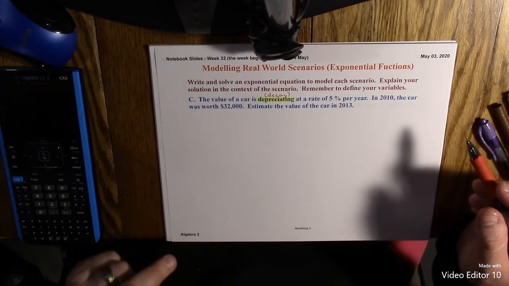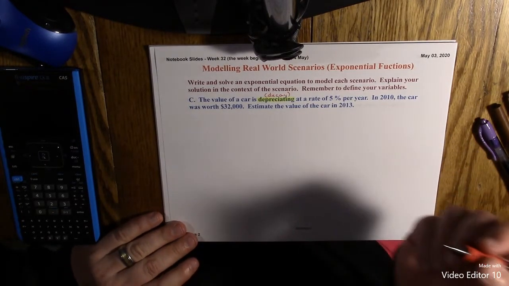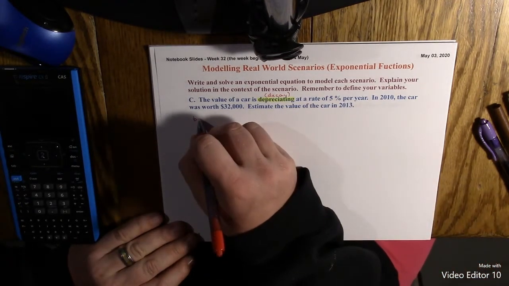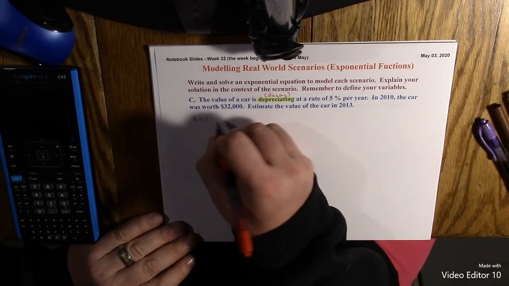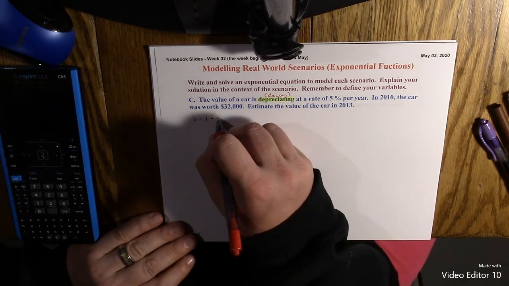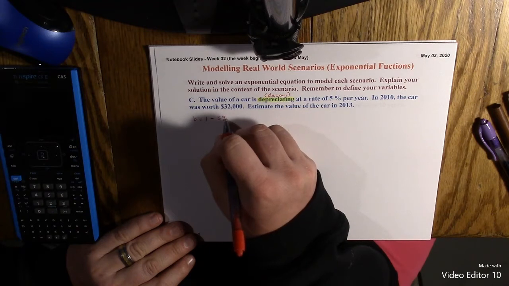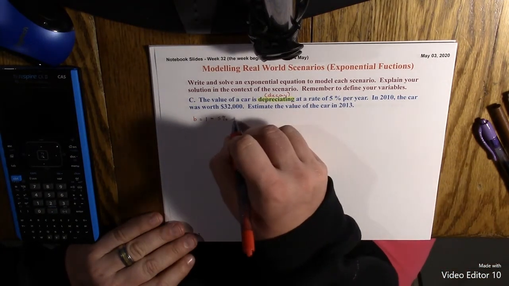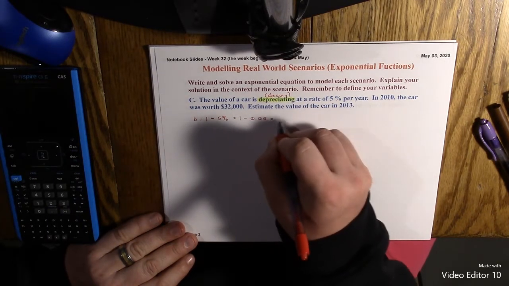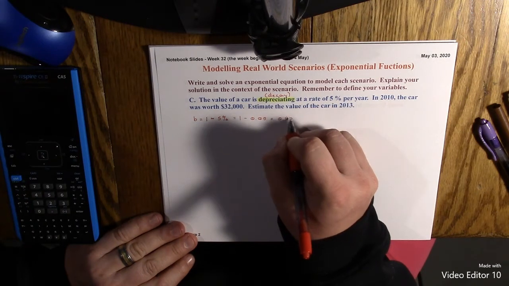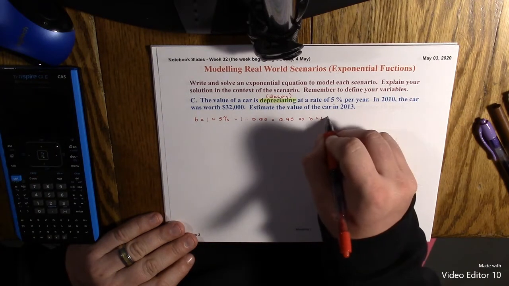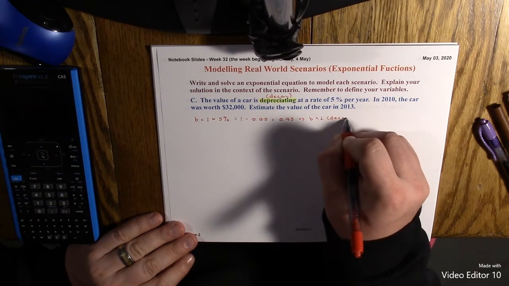Okay, if you recall from our introduction video, depreciation factors is a decrease in value, so a value starts out at 100% or 1, and we're going to subtract the percentage. But remember, as a decimal, so we're going to subtract 5% from 1. To subtract 5% from 1, we make it a decimal, so it'll be 1 minus 0.05, which gives us 0.95, which, as we expected, is less than 1. So it is, in fact, a decay function.